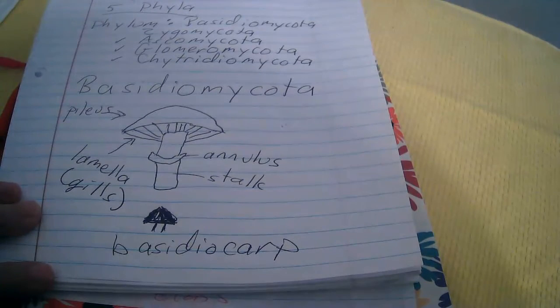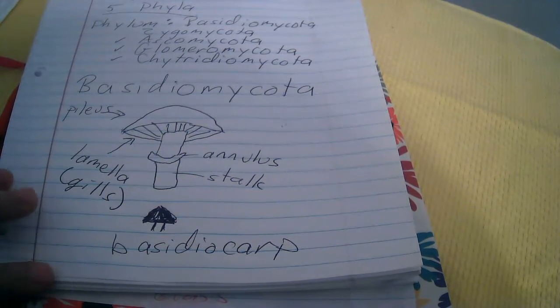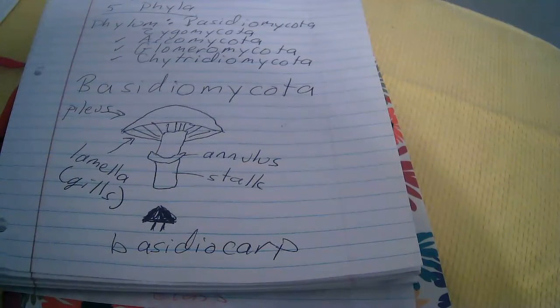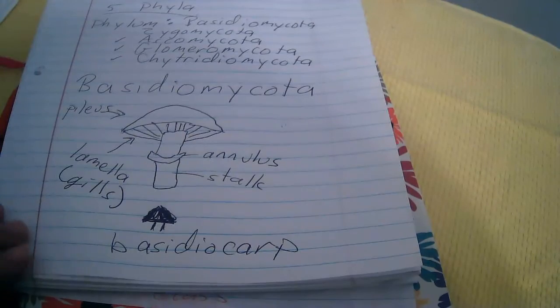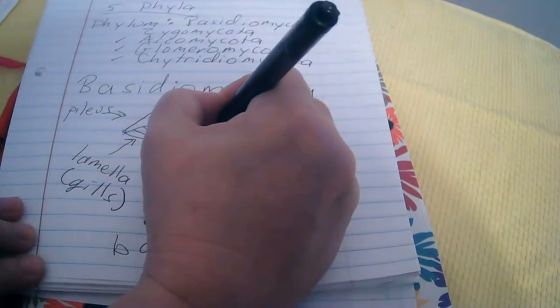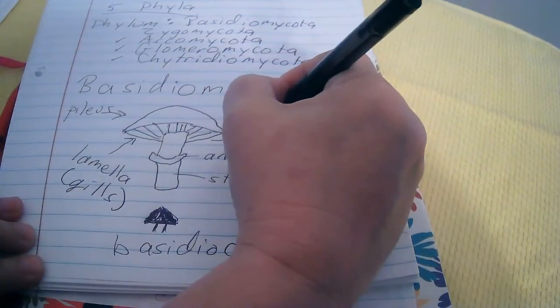Basidiocarp. And what's going on is the basidiocarp is the reproductive structure. It is the structure that produces the spores, and the spores are what's going to land on the substrate, usually the forest floor, and grow into a mushroom. So within these gills are going to be structures called basidia.